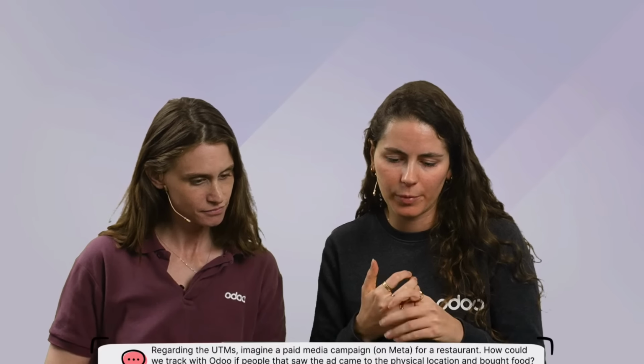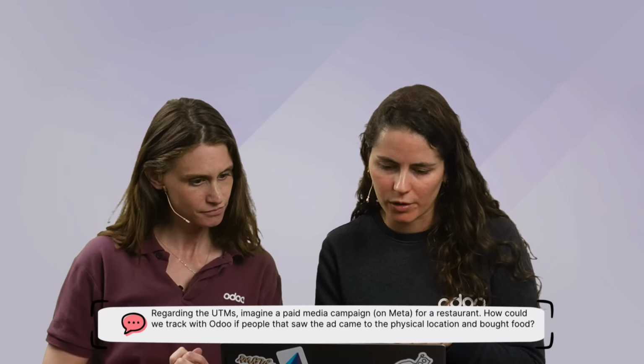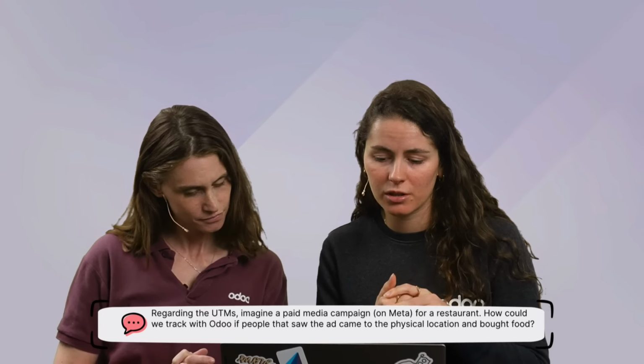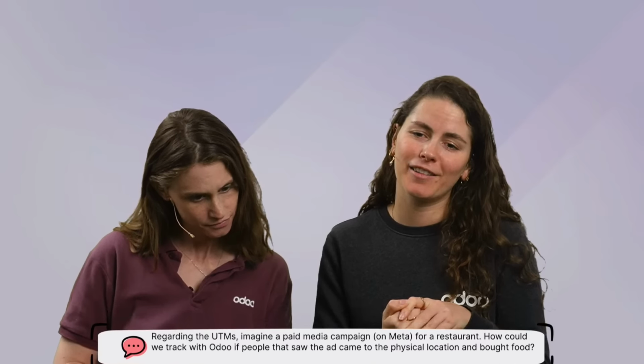And to continue, because it was linked to the same question, regarding the UTM, imagine a paid media campaign on Meta for restaurants. How could we track with Odoo if people that saw the ad come to the physical location and bought food? So there we can answer half of the question, because it's almost impossible to know that if someone comes into the physical store, they are coming from a communication that we've done, for example, an ad on Meta. But the idea would be, okay, we have the UTM.